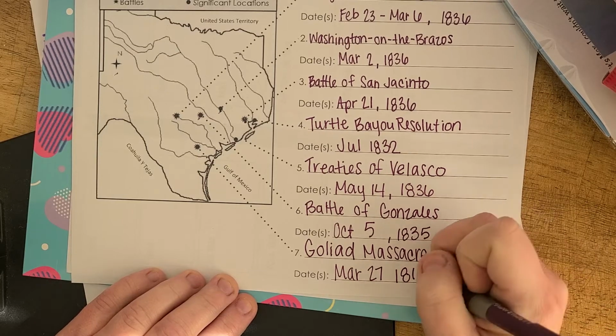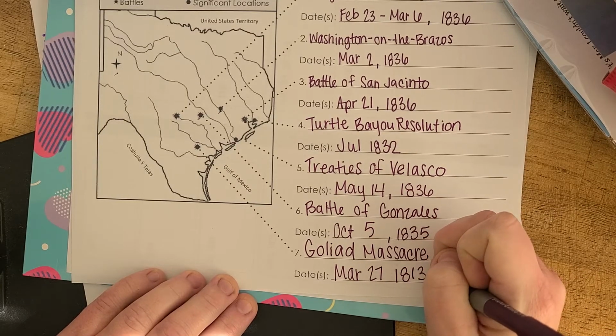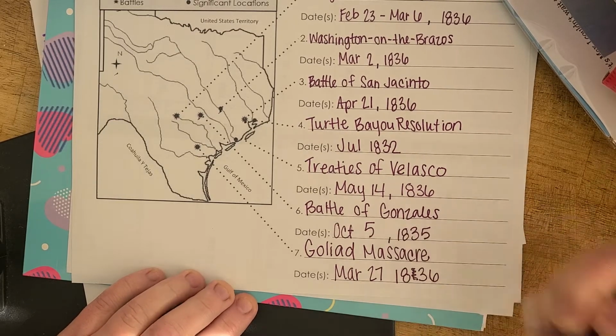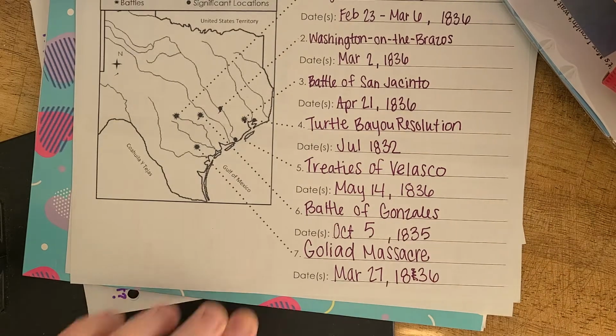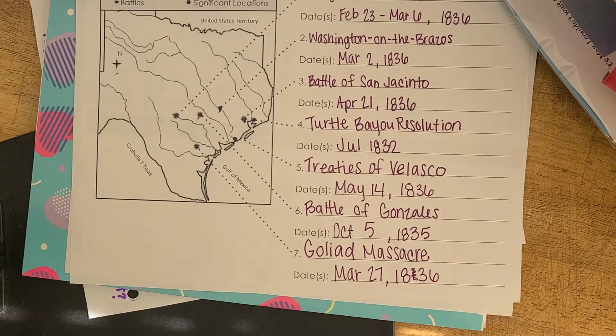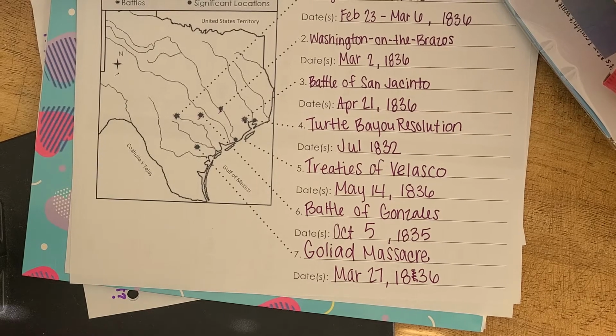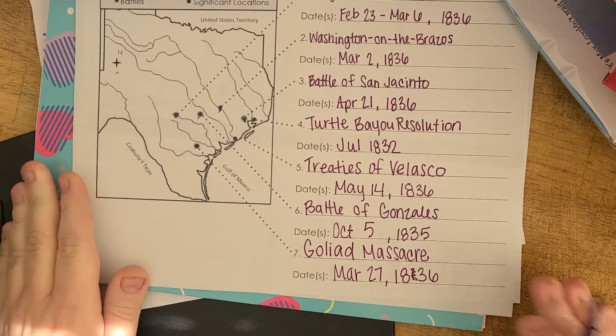Oh, I just made a mistake. 1836. Hey, that was pretty good. I made it through almost the whole thing without a major mistake. So, that is our Texas Revolutionary map. And I want you to look at that for a second, make sure that you have everything.